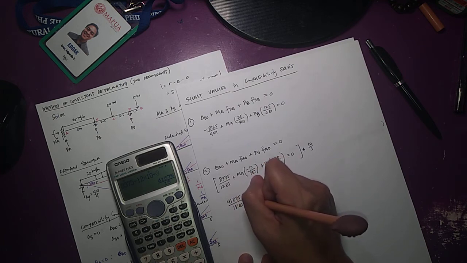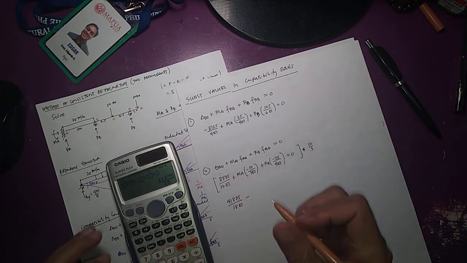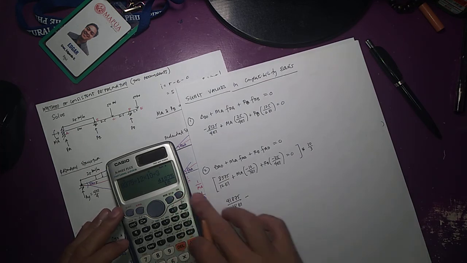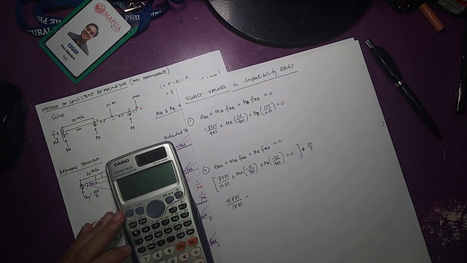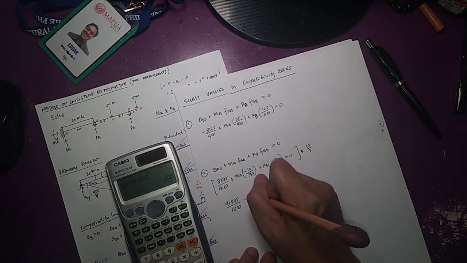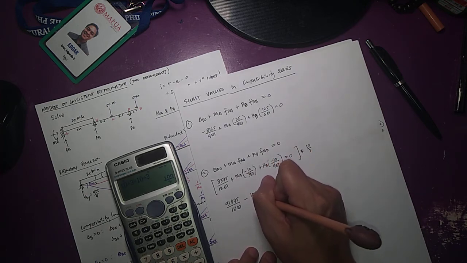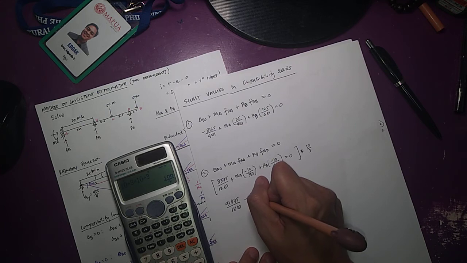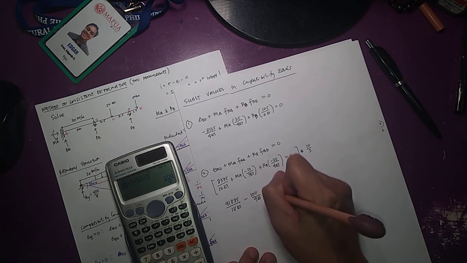Then this would be minus 10 over 3 times 10 over 3, so that would be 100 over 9 EI of MA.